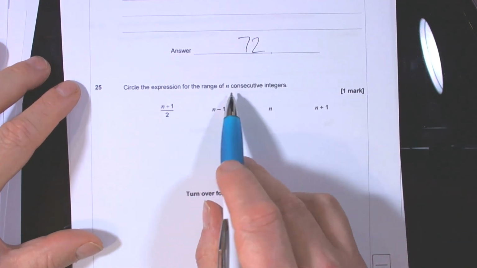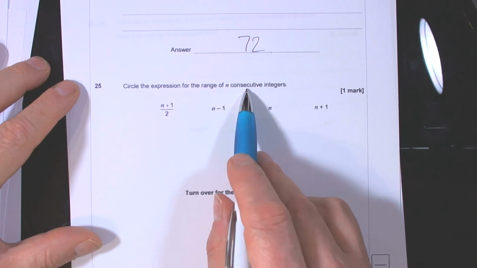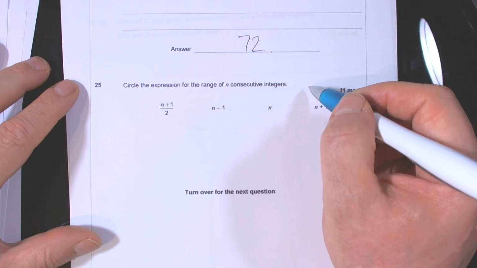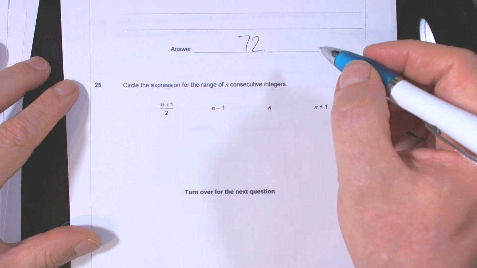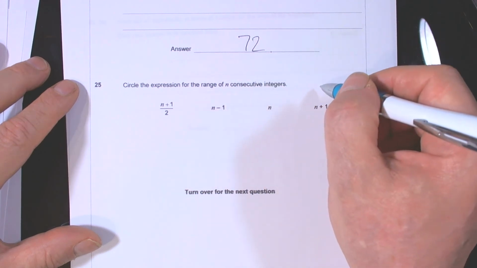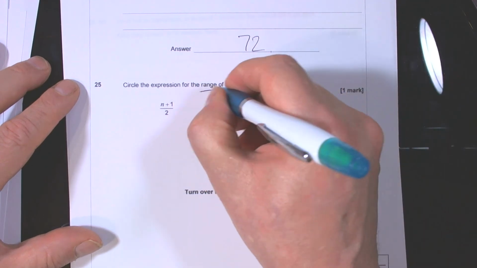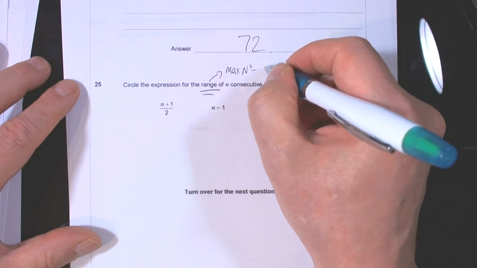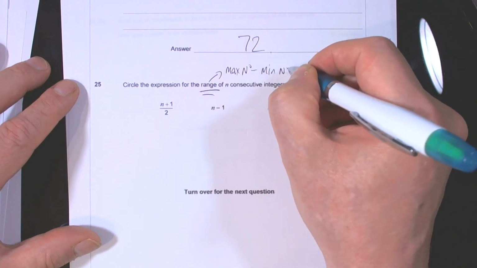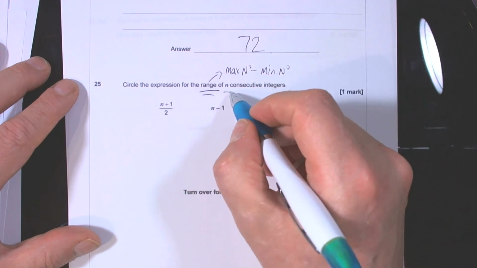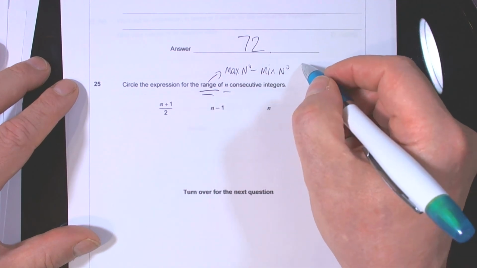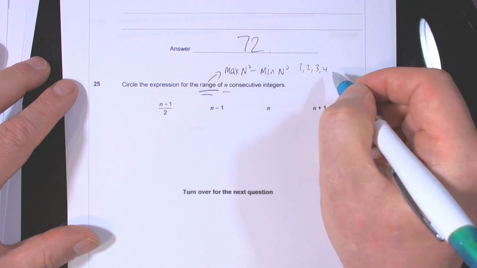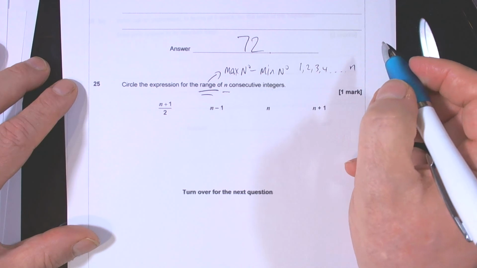Alright, so circle the expression for the range of n consecutive integers. Okay, so range means the maximum number minus the minimum number, the smallest number. So if I've got n consecutive numbers, if I had 4 numbers, they might have gone 1, 2, 3, 4, but then it's going all the way to n.